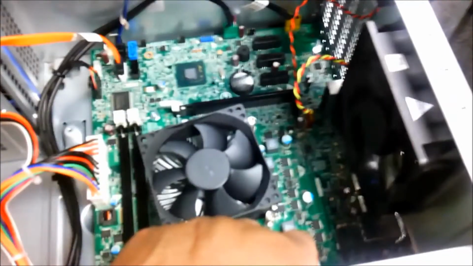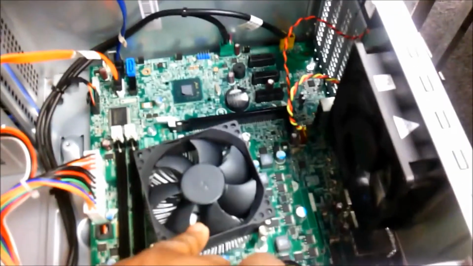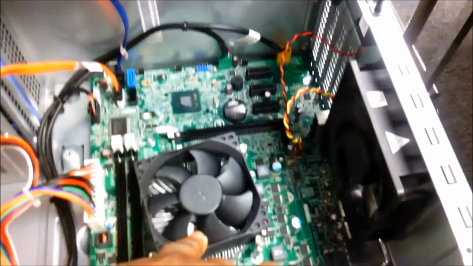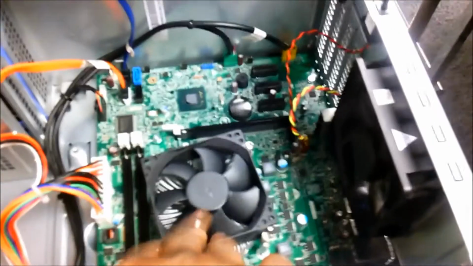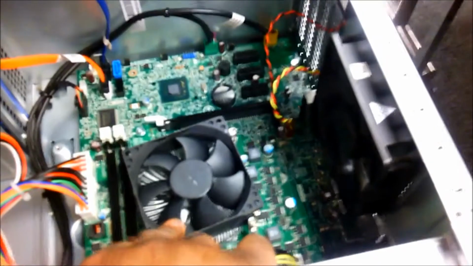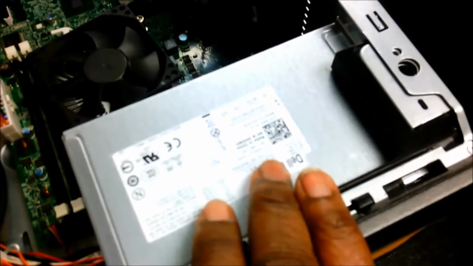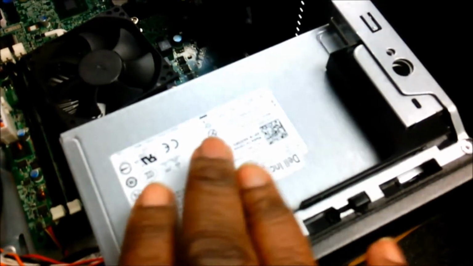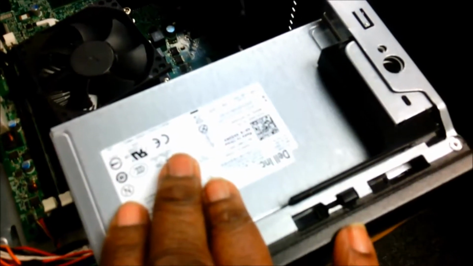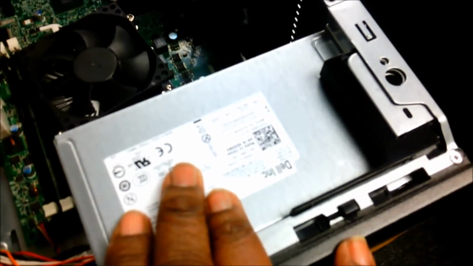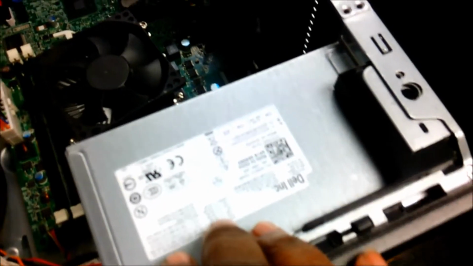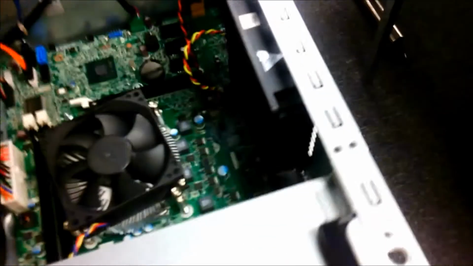The processor and the heatsink are glued together, and this fan helps pull the heat from the heatsink to keep the processor cool. Now, the power supply also has a fan connected to it, and it keeps the power supply cool and helps as a cooling mechanism to keep the power supply from overheating.